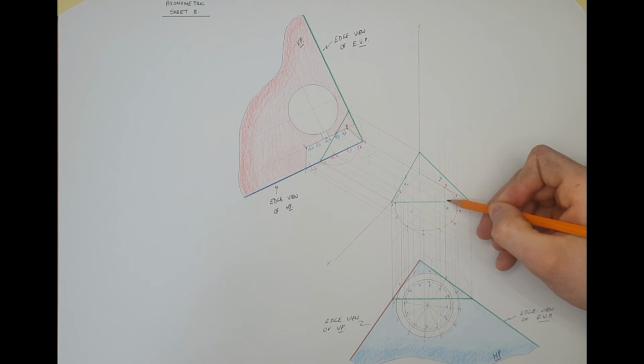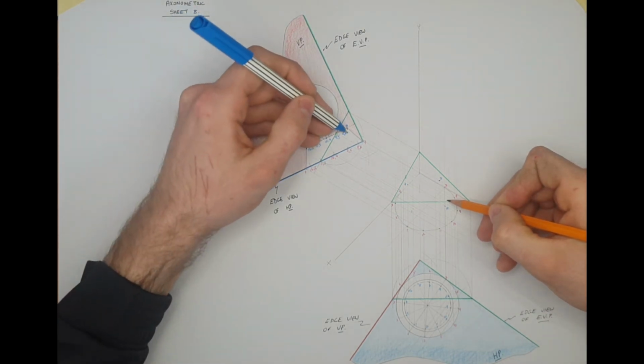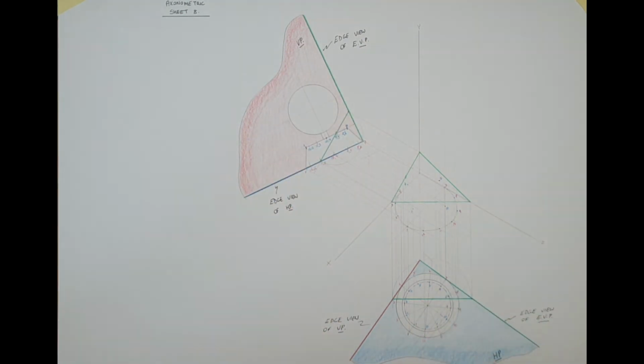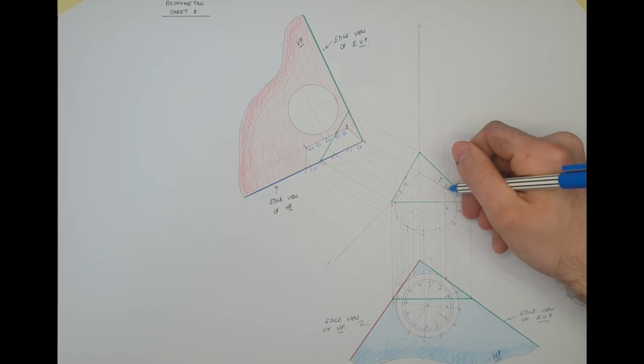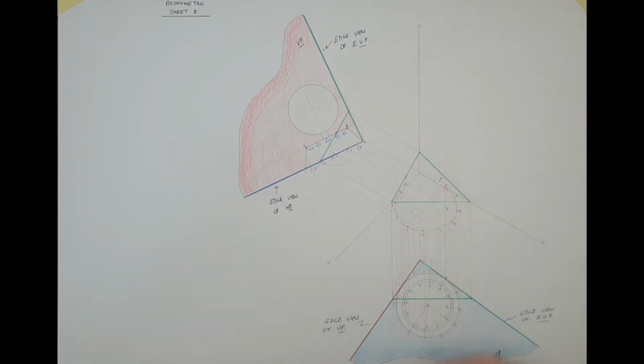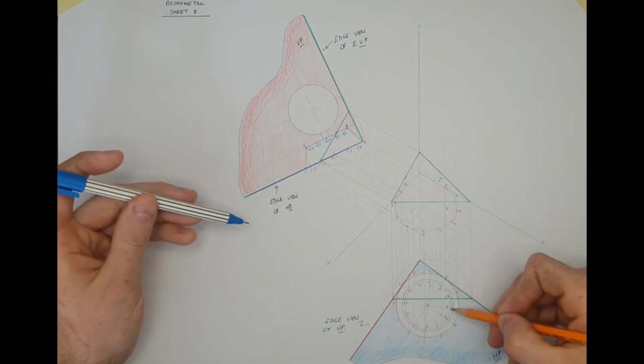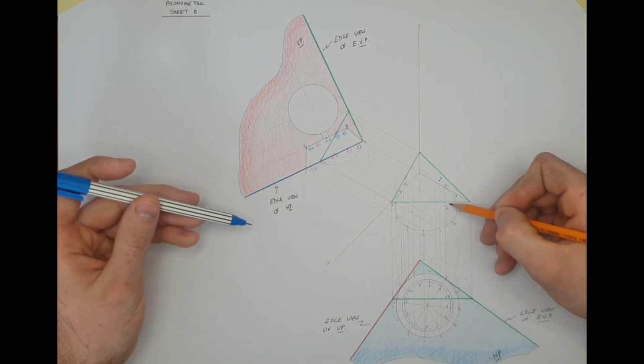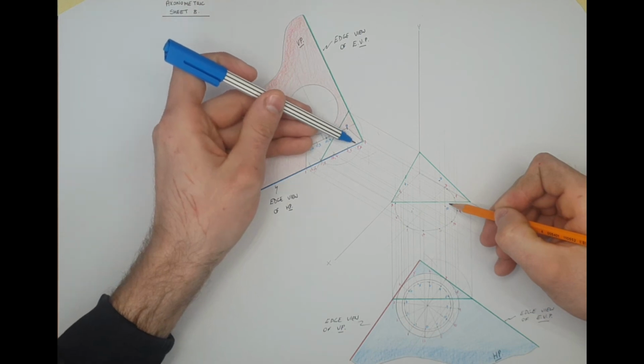8 is on that line. I hope 8 is on that line. It's point 8. I want to add numbers in just now. 9 on that line. 9.